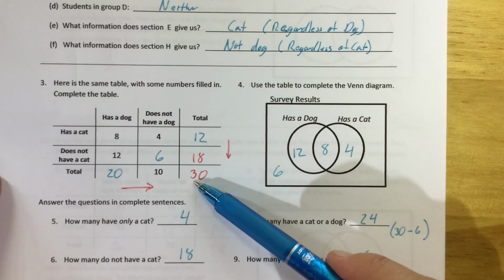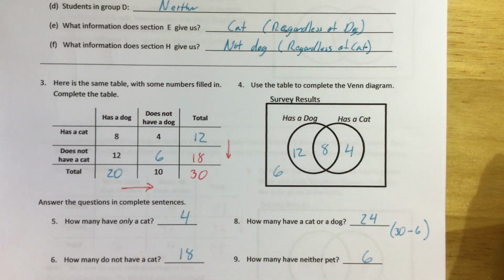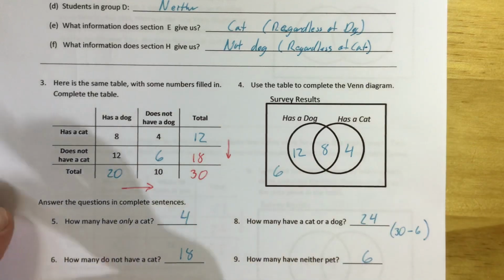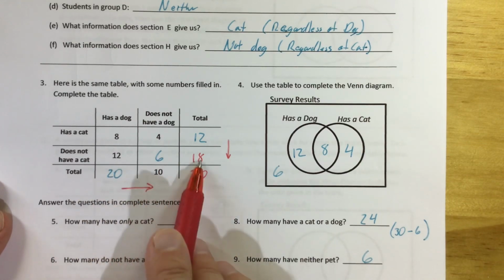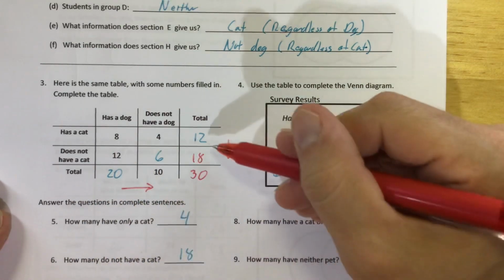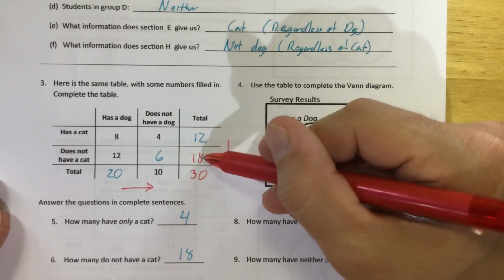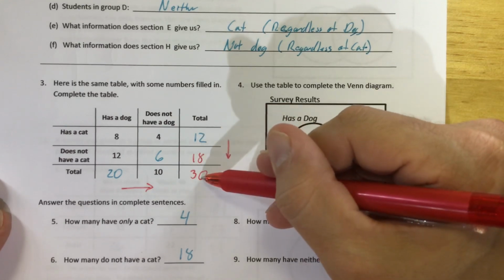These two values are more dependent on having learned more information. Like 12 plus 6. So 6, I just wrote that one in. So now I can say 12 plus 6 gives me 18. And since I had the 12, I can say 12 plus 18 gives me 30.